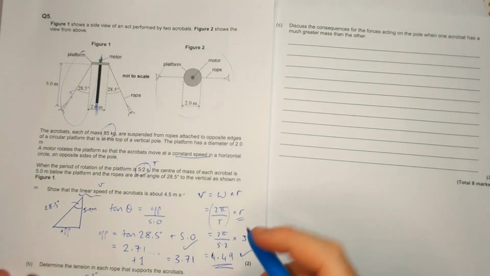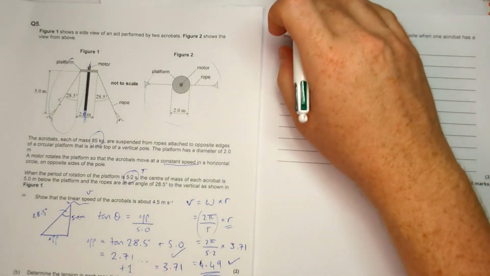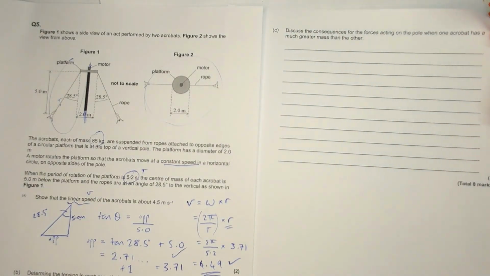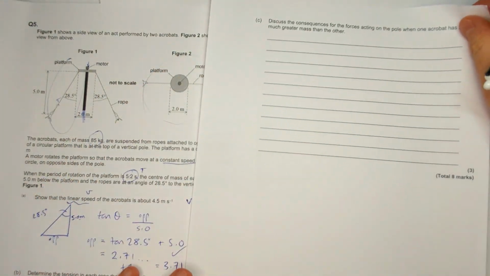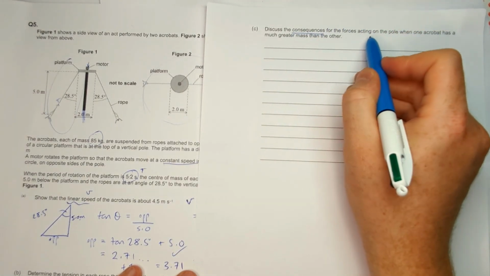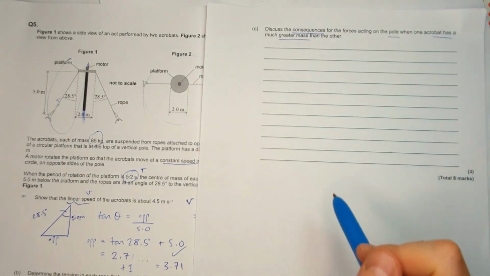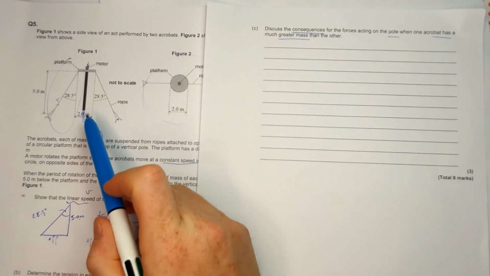Those of you who are confident in maths would have found that bit relatively straightforward. Sometimes people struggle with the more wordy side of explaining things in physics, especially with a question like this, where we're asked to discuss the consequences, so what happens for the forces acting on the pole when one acrobat has a much greater mass than the other. So let's consider what would happen if that was the case.